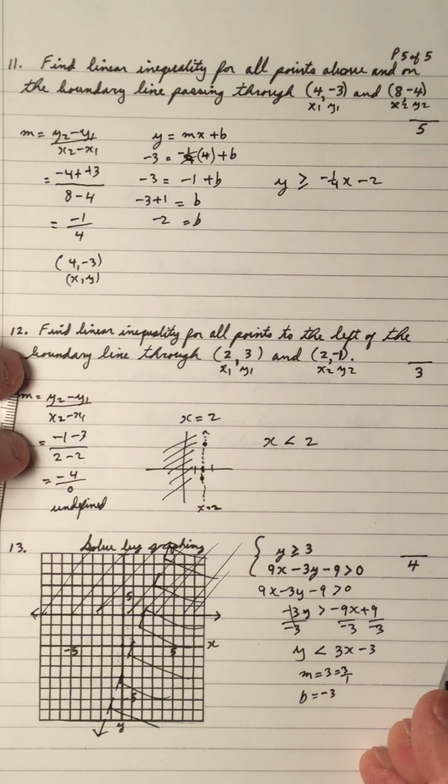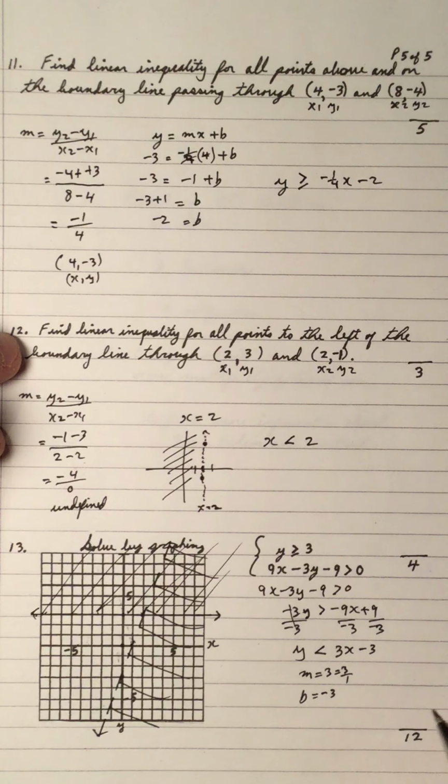And when we solve by graphing, because it's inequalities, we can't name all the points, so we have to shade it in. So the solution is the double shaded region.